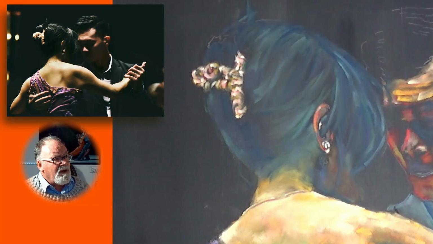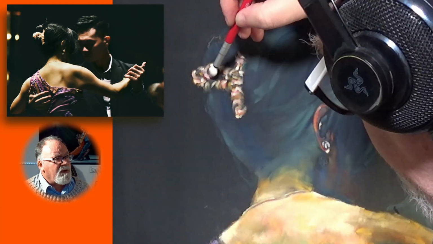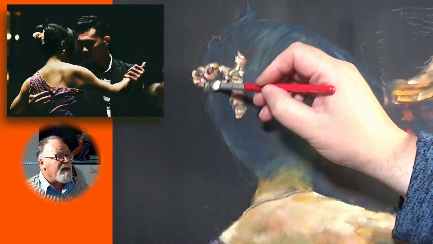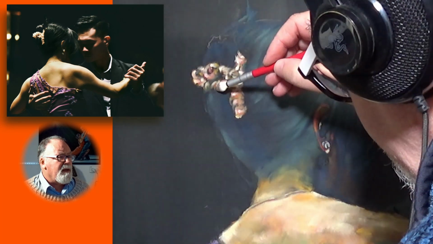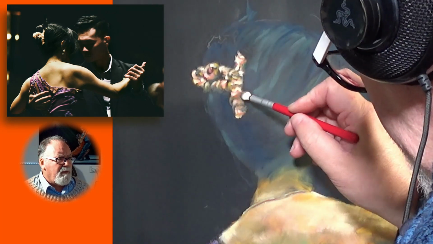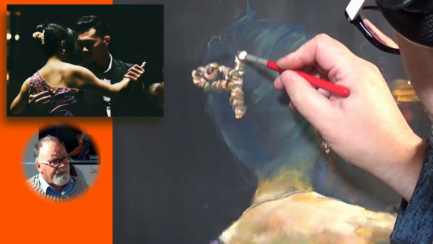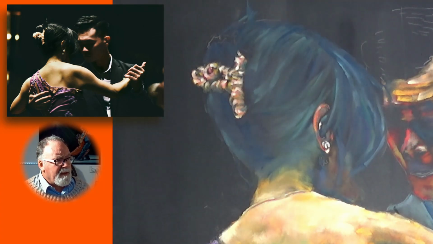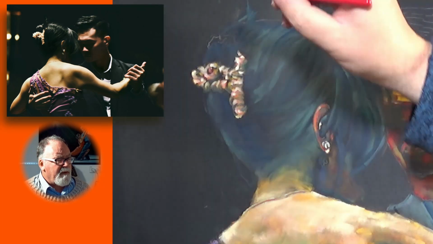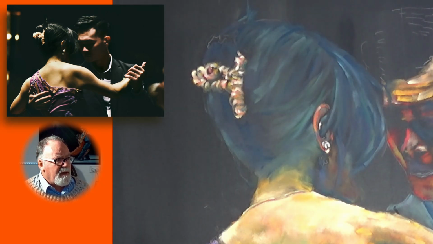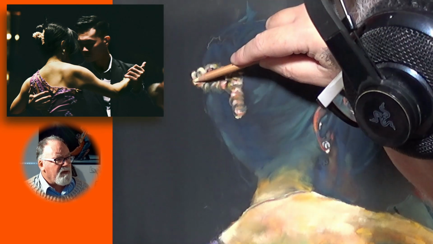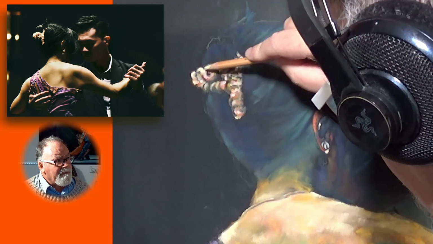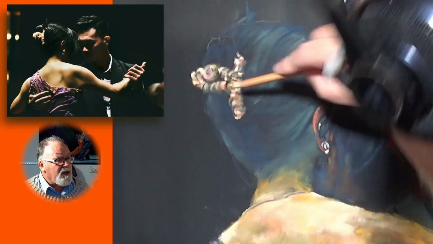But on this journey, I'm more trying to express the idea of what's there, than replicate it exactly. There's already a lovely photo of this couple. It doesn't need to be a photocopy of it. It needs to be some sort of emotional representation. Oh, that little pastel pencil I'm using there is a General's charcoal.